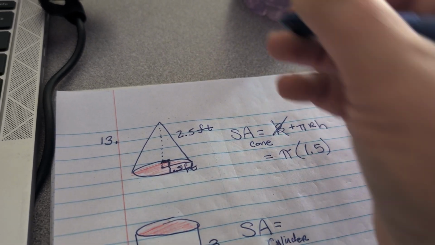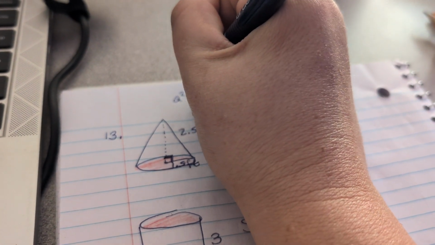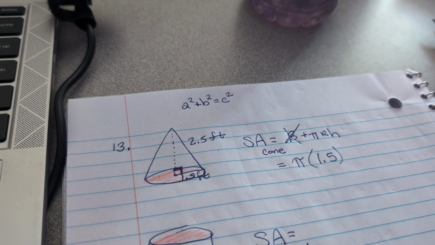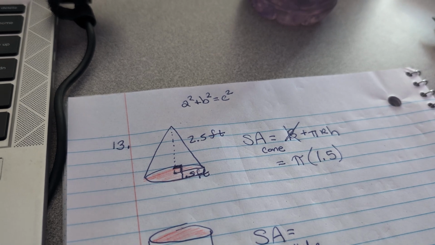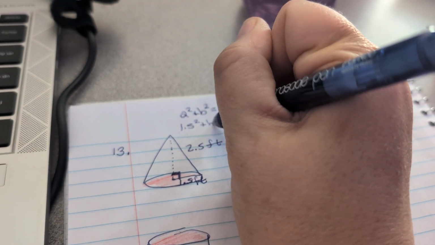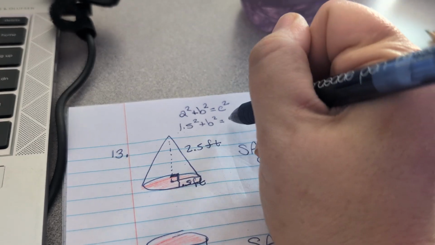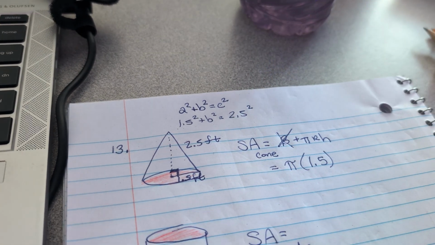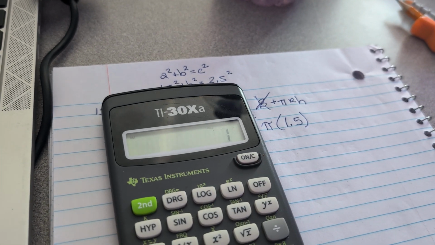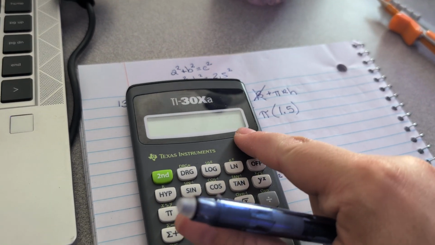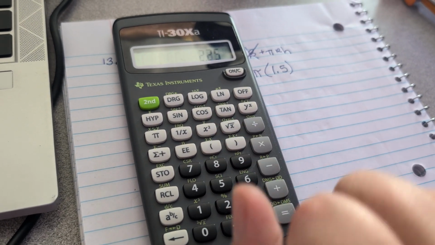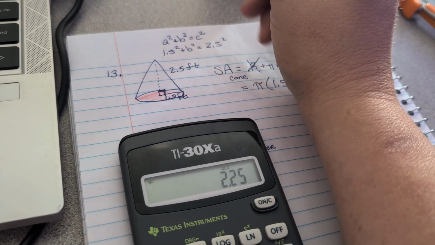So I can use the Pythagorean theorem. a squared plus b squared equals c squared. 1.5 squared plus our height squared is equal to our hypotenuse squared. Let's get out the old calculator. 1.5 squared is 2.25.